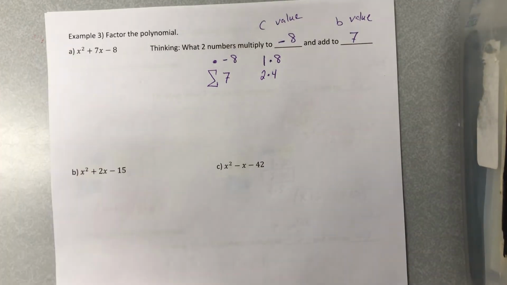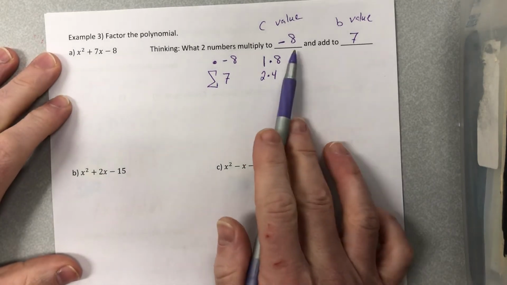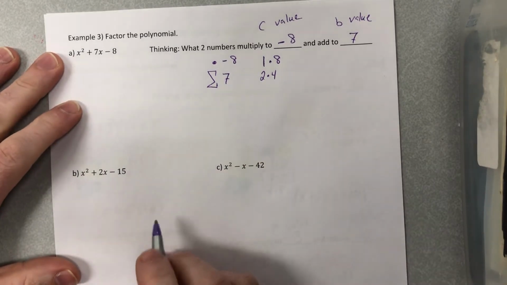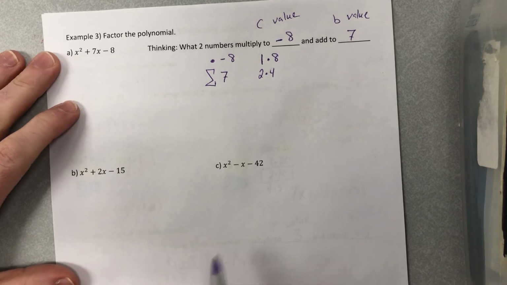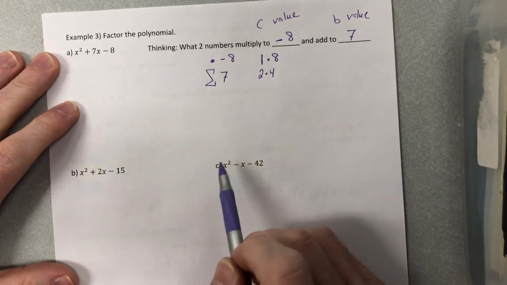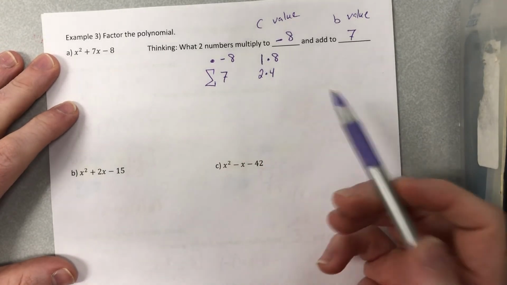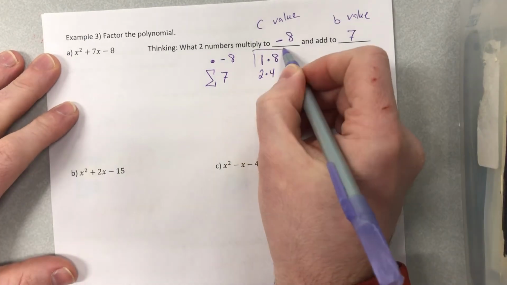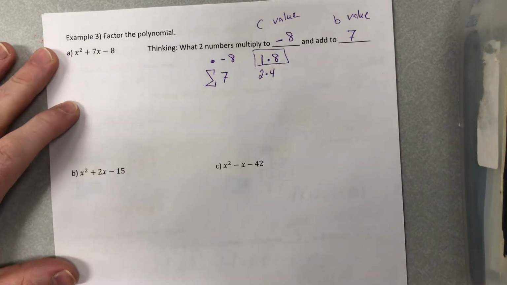What we need to do here is find two numbers that multiply to negative 8 and add to 7. Another way you can think about this: which of these numbers have a difference of 7, because we're going to have to add a positive and a negative. Well, 1 and 8.